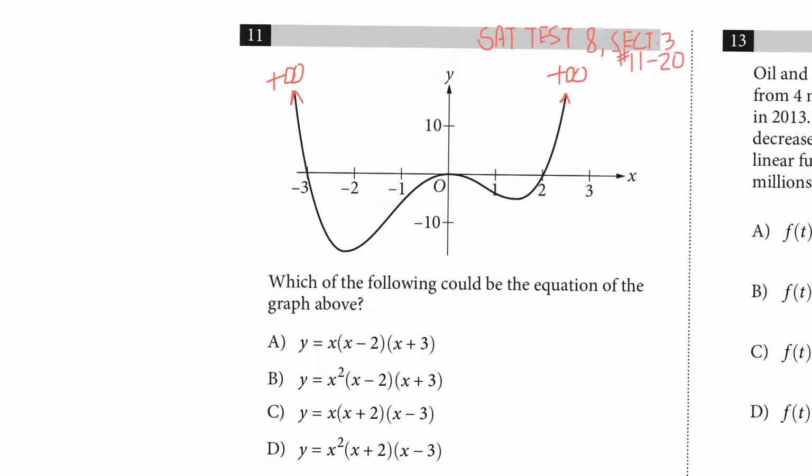This is actually a 4th degree, an even degree polynomial. This is a 4th degree polynomial because you have 1 zero here and you have 1 here, and right here where it goes up to 0 and then back down to 0 you have a double root. So there's going to be 2 here, 1 here, and 1 there, so there's a total of 4. So our answer should have x to the 4th.